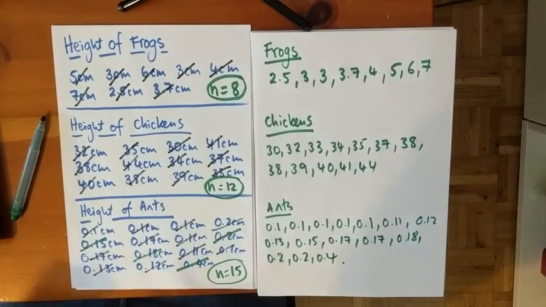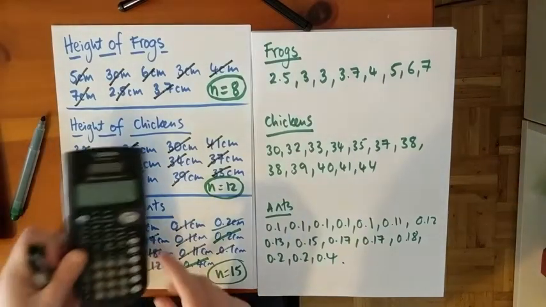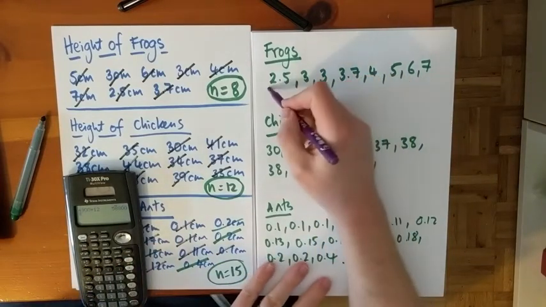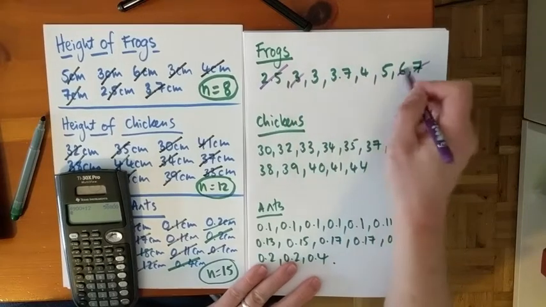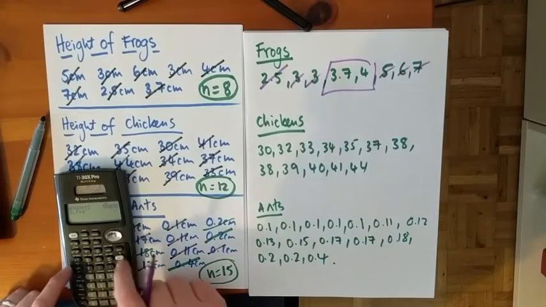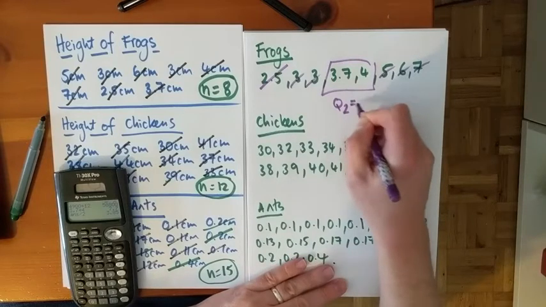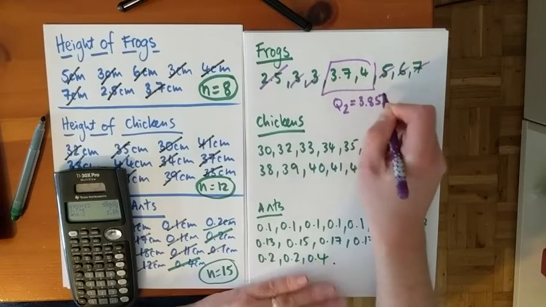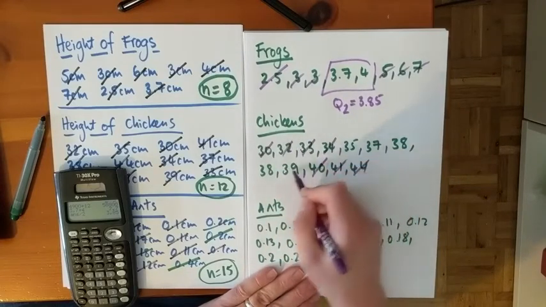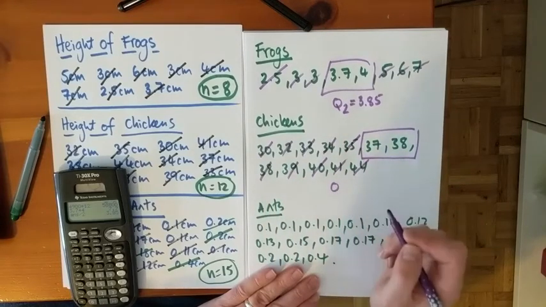Okay, so let's have a look at the values of the medians. And if there are an even number of things, I'll have to take the mean of those two. So frogs, we've got lowest, highest, lowest, highest, lowest, highest, and then these two are in the middle. So the mean of 3.7 and 4 gives me 3.85. That's the median, but I'll call it Q2, 3.85. For the chickens, we've got lowest, highest, lowest, highest. 2 in the middle here. The mean of those two will be 37.5.